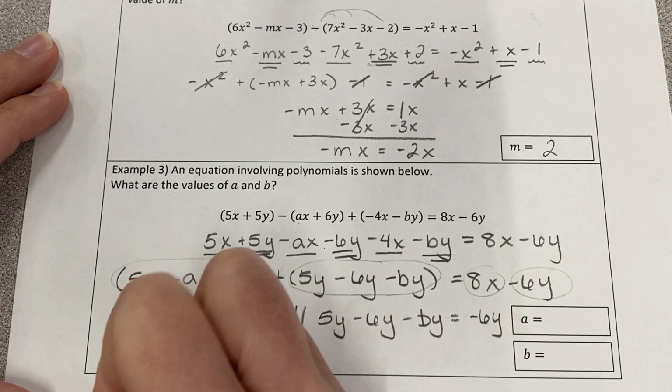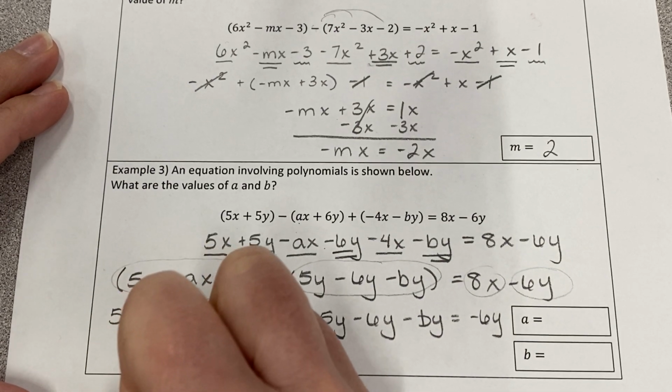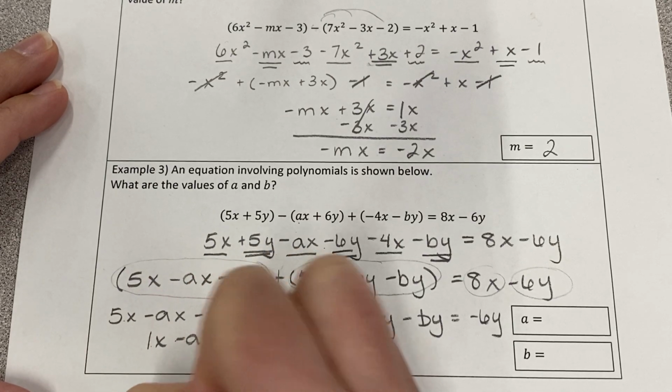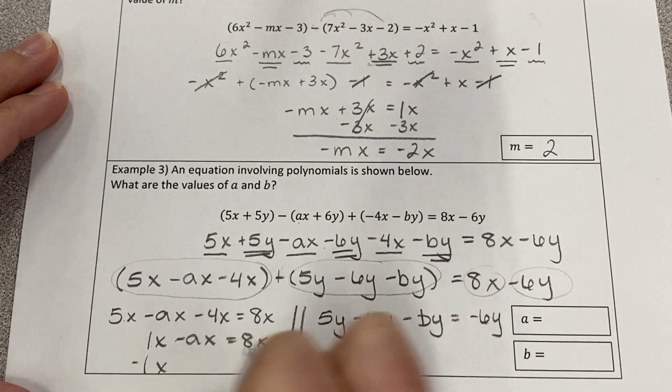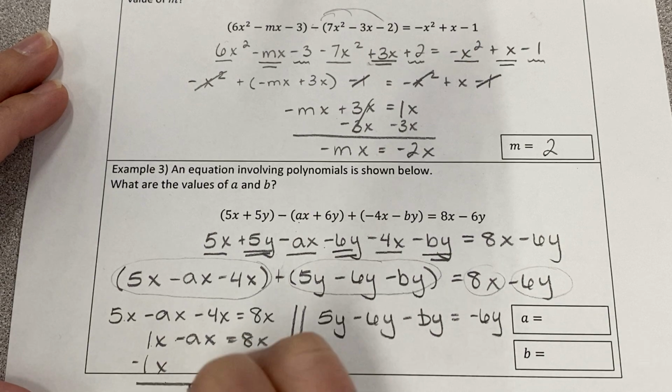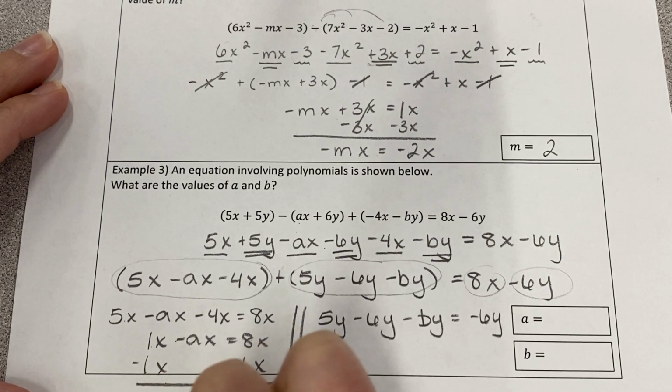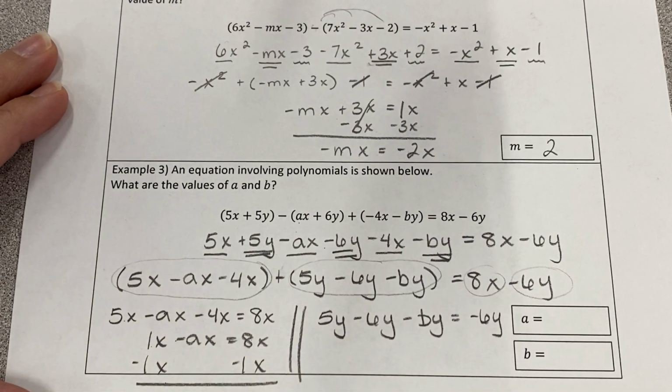5x minus 4x is 1x. Subtract 1x from both sides. So negative ax is equal to 7x. So if I divide both sides by negative 1, right, we get negative 7 here.